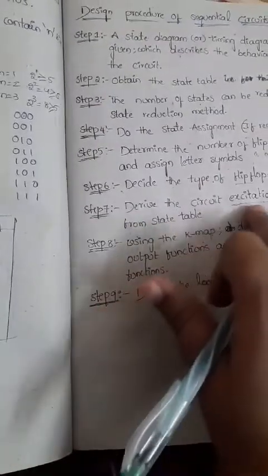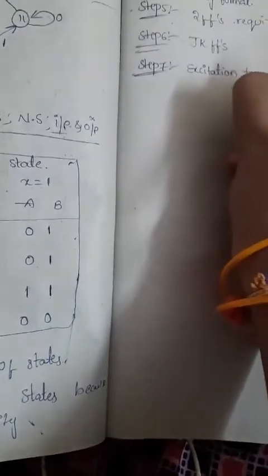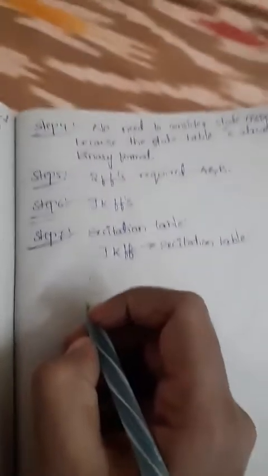Now we'll see the next step, step 7. What is step 7? Derive the circuit excitation table from the state table. We'll find the excitation table. I already explained in the procedure how to find it. The flip-flop was already decided in the previous step, so we use that flip-flop's excitation table. We know we are using the JK flip-flop, so for this we have to find the excitation table. I already explained how to take the excitation table, so go and check the flip-flop concept.